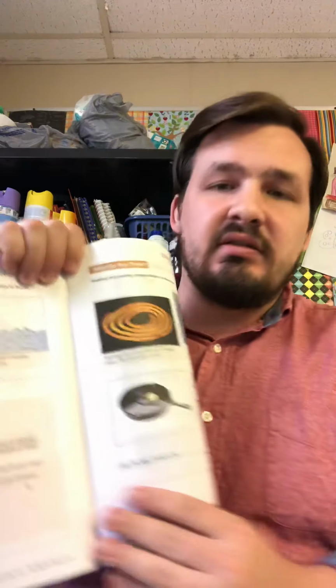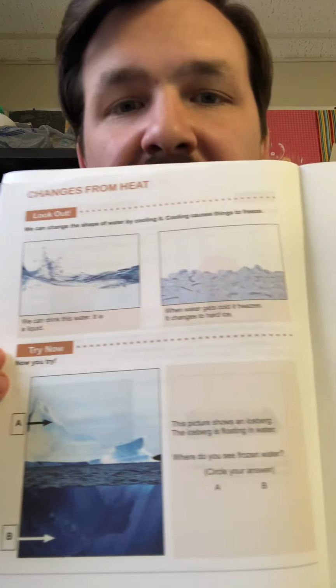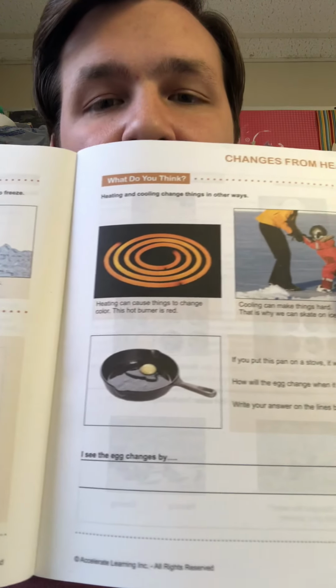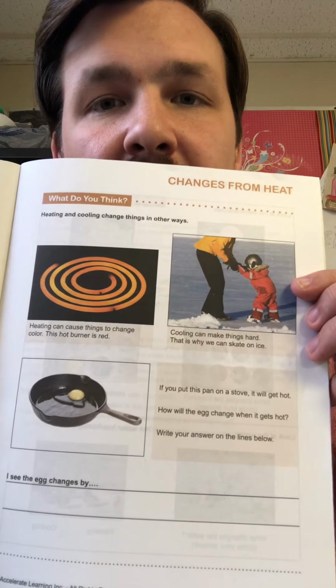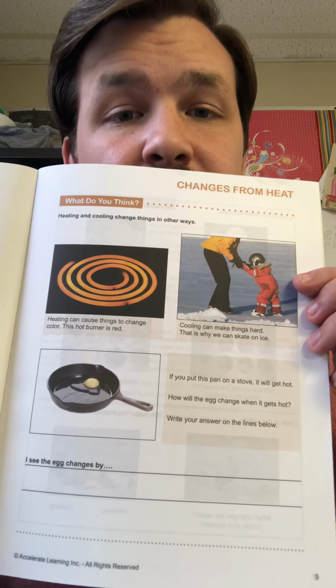All right, the other assignment is changes from heat. How does matter change when it gets hot or cold? Ice gets cold, or water gets cold, it turns into ice. What happens when you put an egg in the frying pan? It turns colors, doesn't it? It changes texture and shape. Yes, it does. Okay, that's what we're going to be learning about in science.